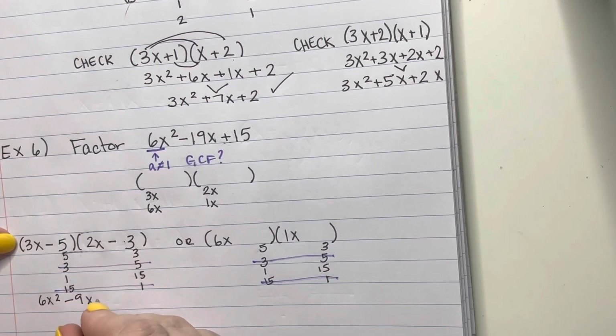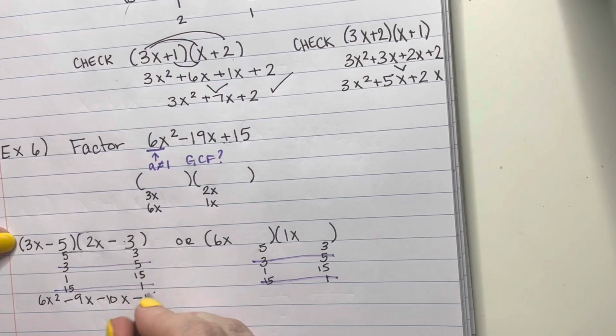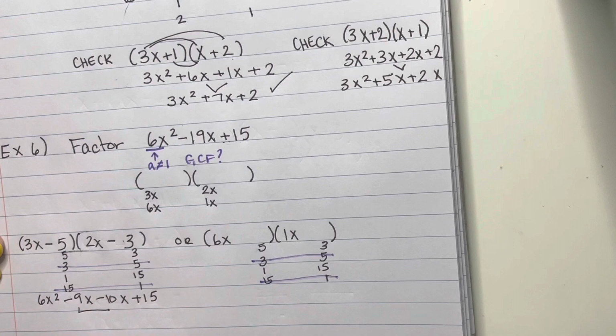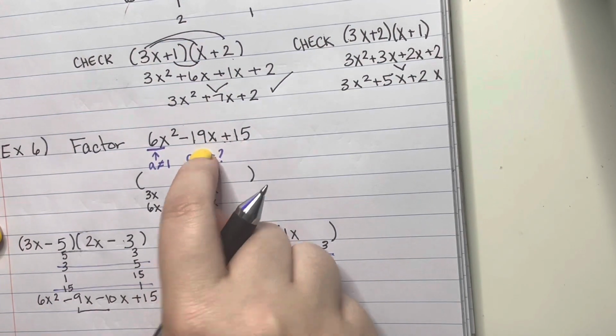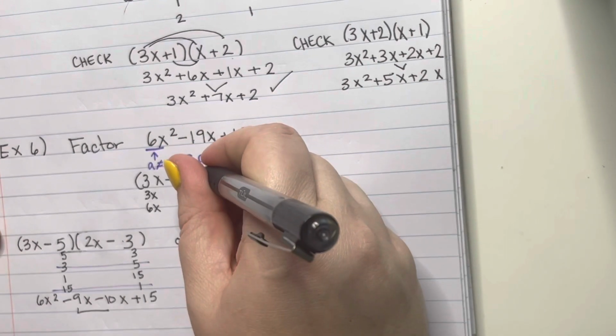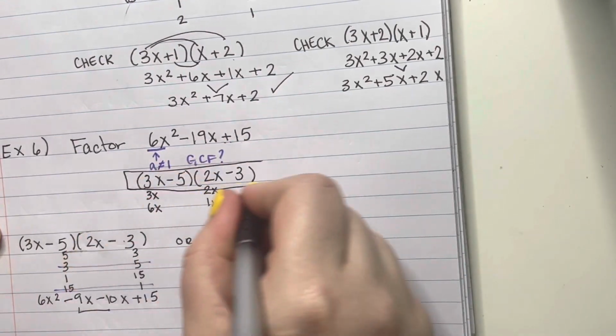Negative 5 times 2x is negative 10x. And negative 5 times negative 3 is positive 15. So I got really lucky on my first guess, because negative 9x minus 10x does indeed make negative 19x. That means my factors are 3x minus 5 and 2x minus 3.